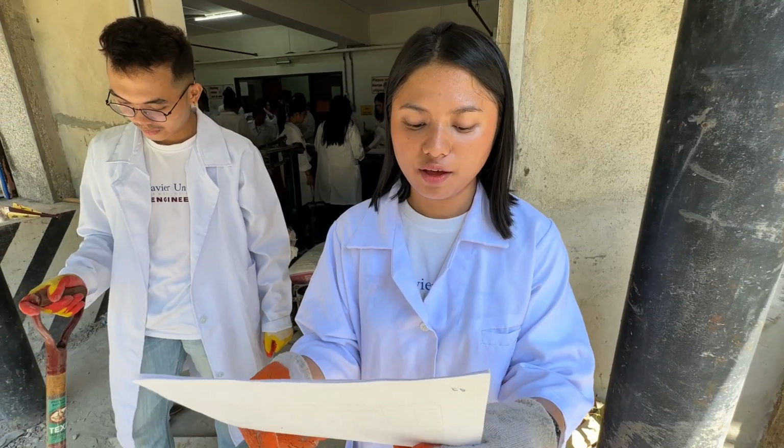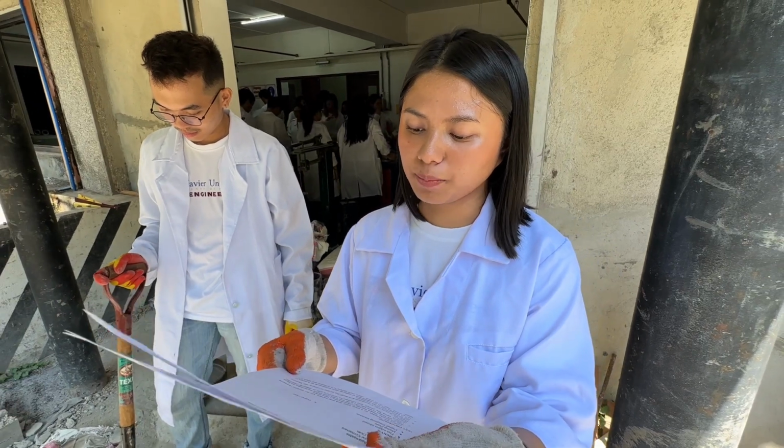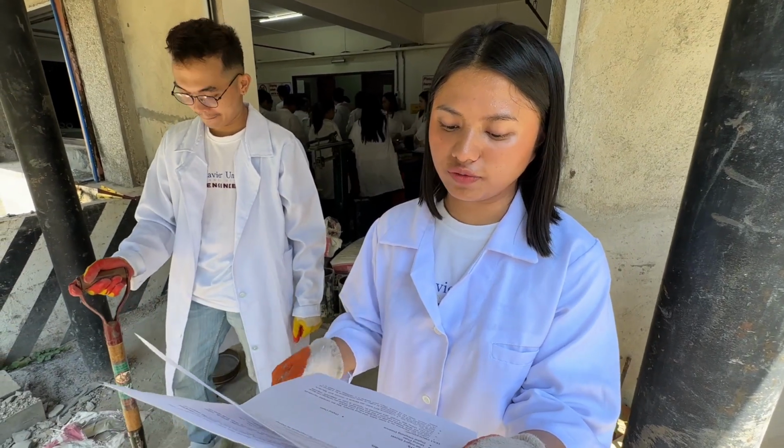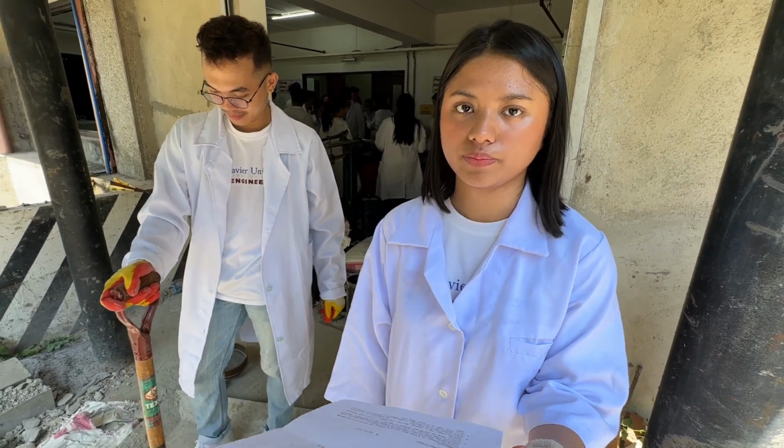So next step, flatten the shape of the pile into a flat and even level. Divide the samples into equal quarters using the shovel and proceed to remove a pair of diagonally opposite quarters.